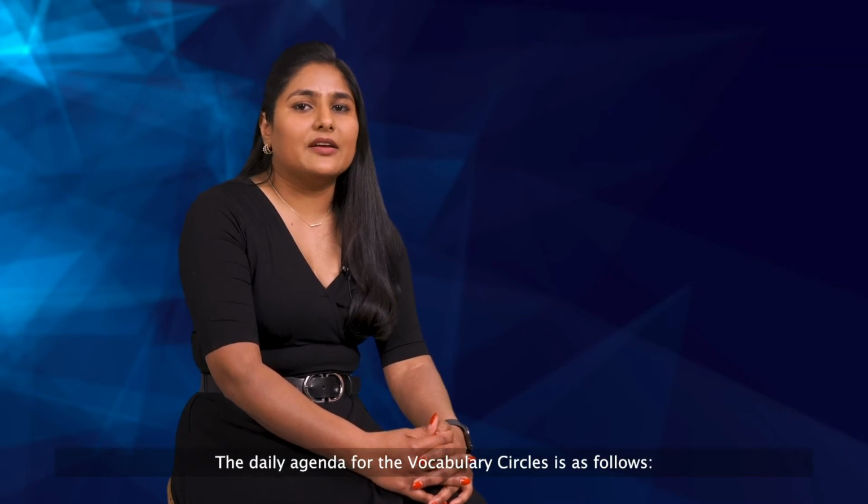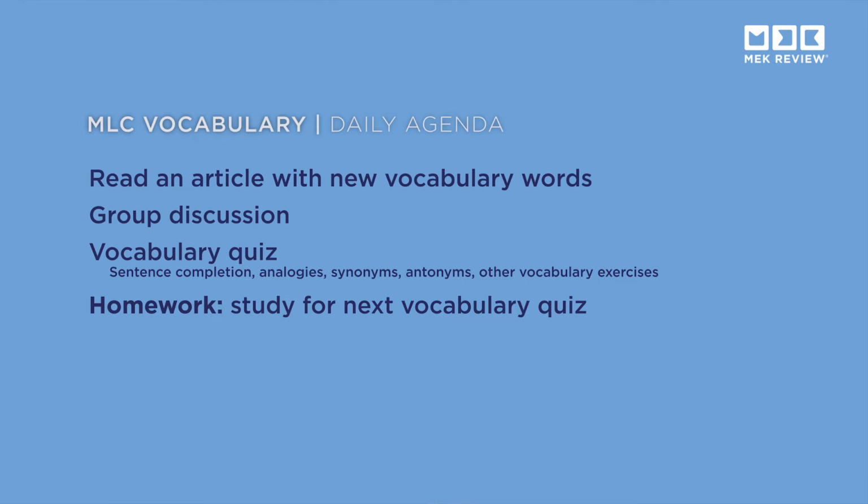The daily agenda for the vocabulary circles is as follows. Students start the class by reading an article with new vocabulary words, after which they discuss the article as well as the vocabulary words. This allows students to understand the words in context while learning strategies to build vocabulary skills. Then, they will practice applying these words by writing their own sentences using these words as classwork.